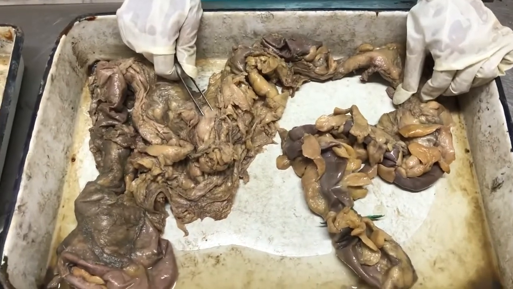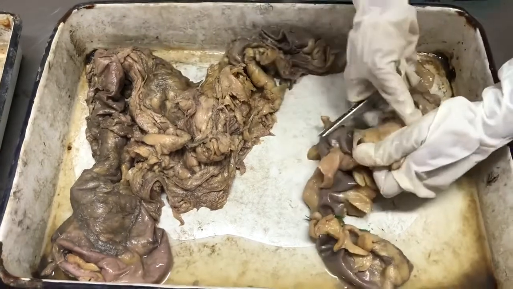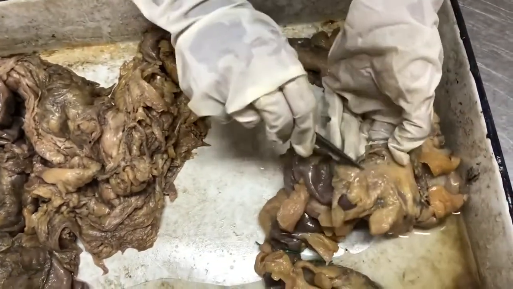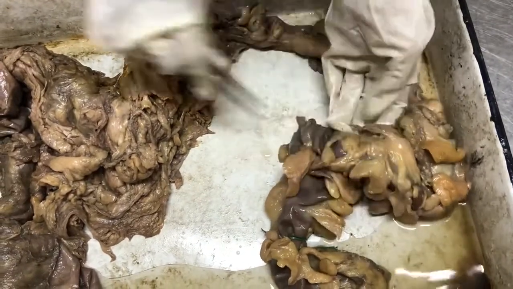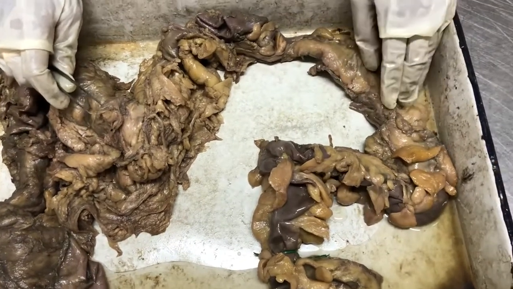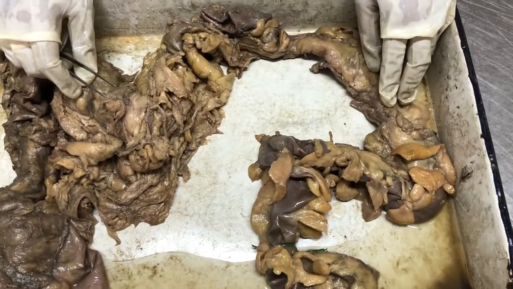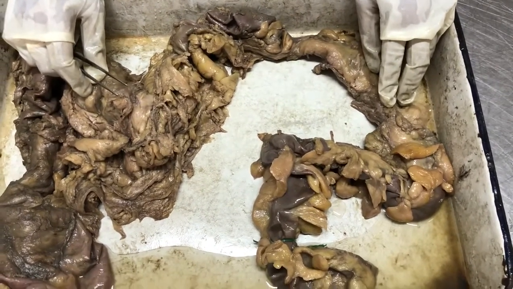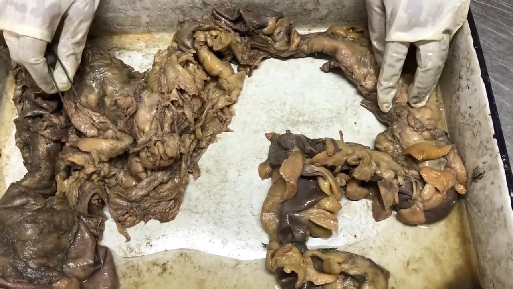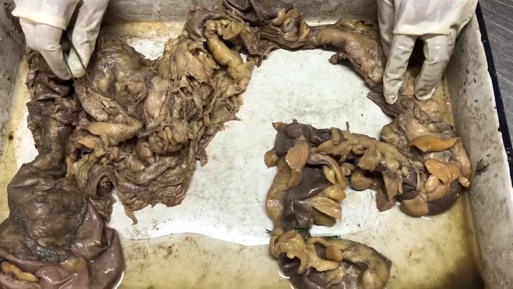Now, the sigmoid mesocolon is a peritoneal fold which suspends the sigmoid colon from the posterior wall of the pelvic cavity. The root of the mesocolon is inverted V-shaped. The apex of the root is situated in front of the bifurcation of the left common iliac artery, and the left ureter enters the pelvic cavity behind the apex, lodging in the posterior wall of the intersigmoid recess of the peritoneum.